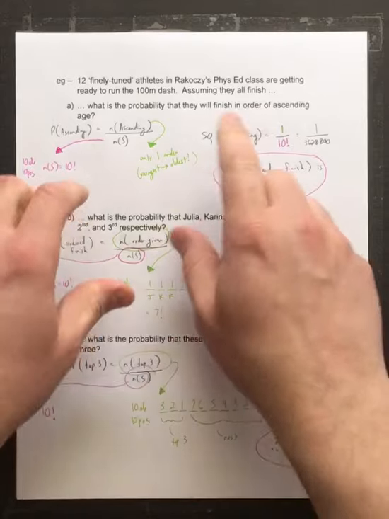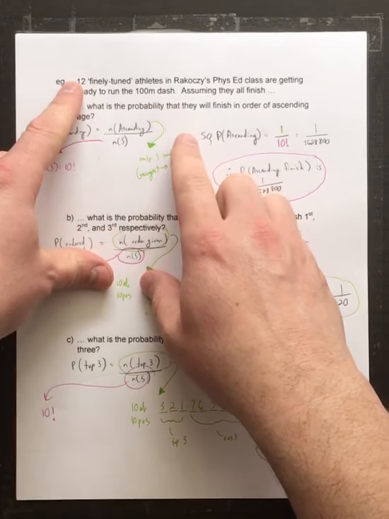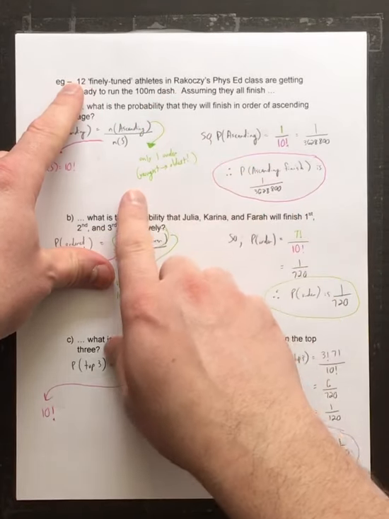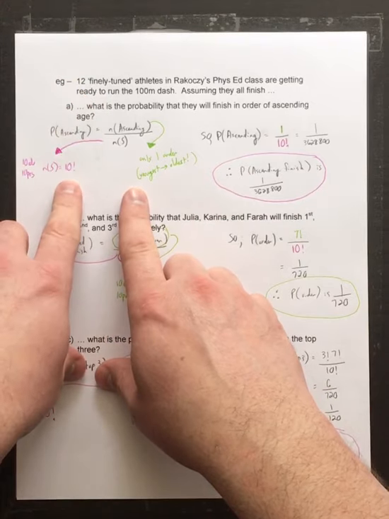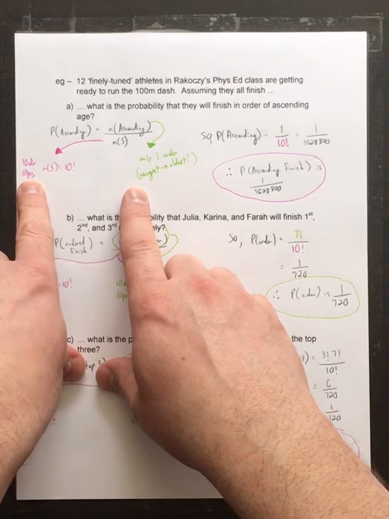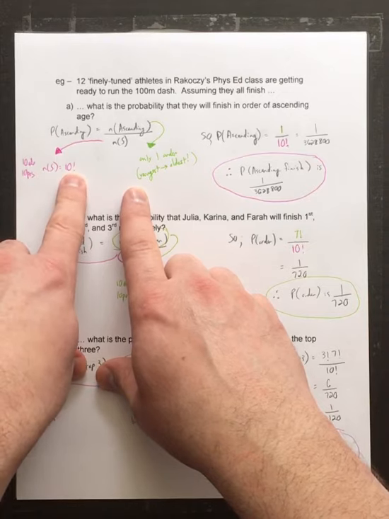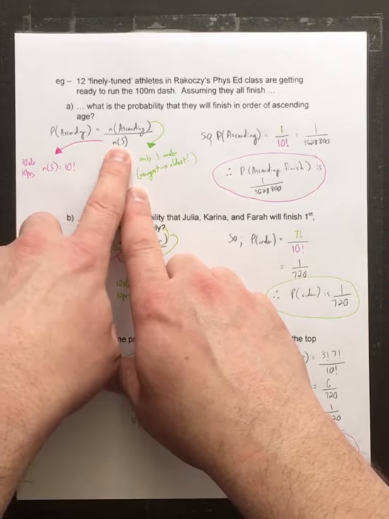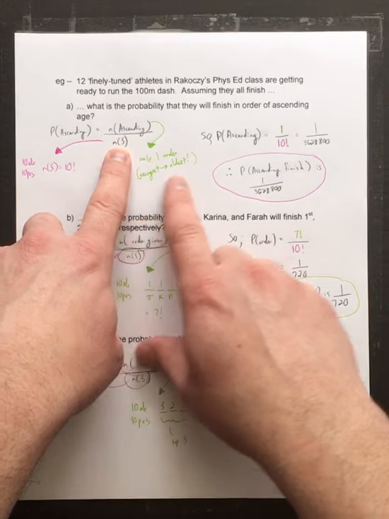So what do we do? Well, we've got 12 finely tuned athletes. Oops, I did this as if it was 10. So there should be 12 factorial. Okay, 12 elements, 12 positions, 12 factorial. Sorry about that. Okay, so that's my NS. Okay, 12 people in 12 positions.